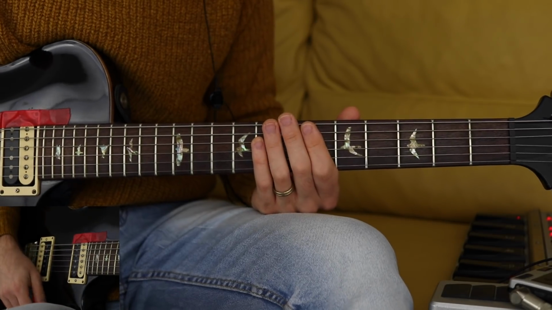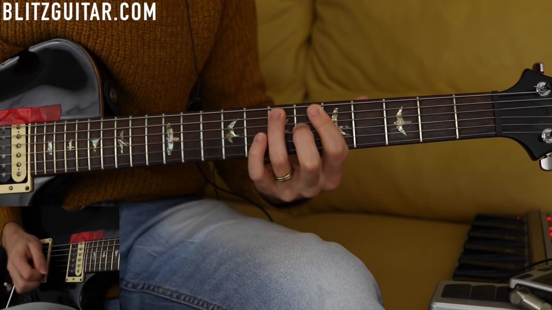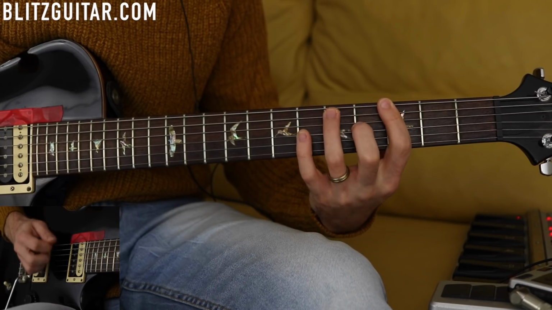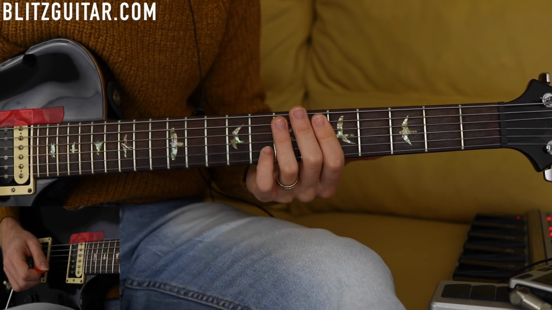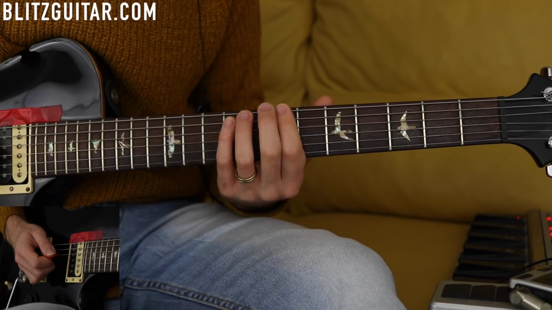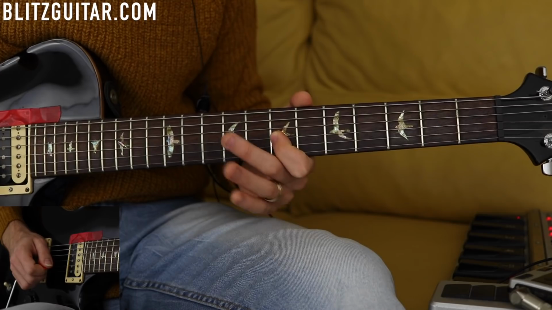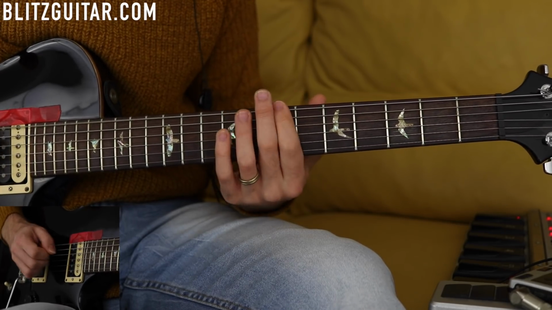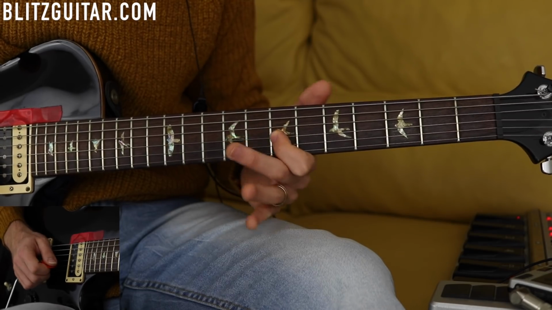Alright guys, now the chord progression is super simple. B minor, A, and G. And back to the A. Now I'm using this beautiful chord, root note, fifth, and third. For the B minor we're going to play B, F sharp, and D. Root note, fifth, and minor third.